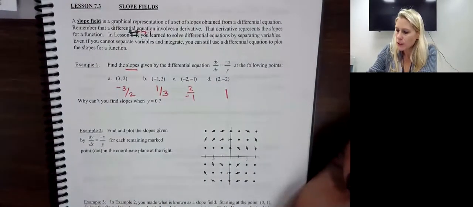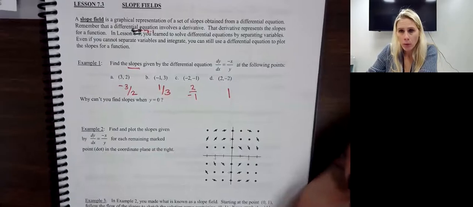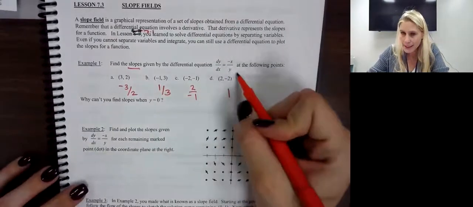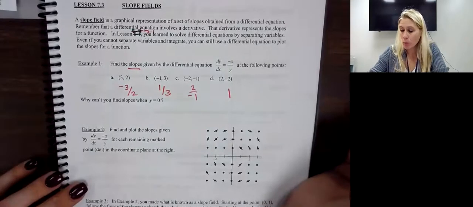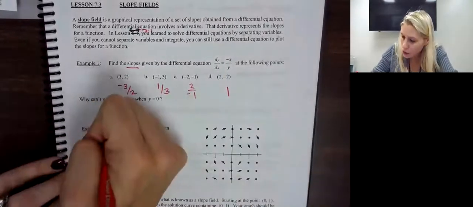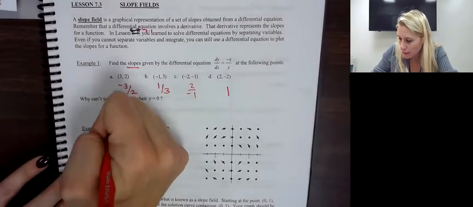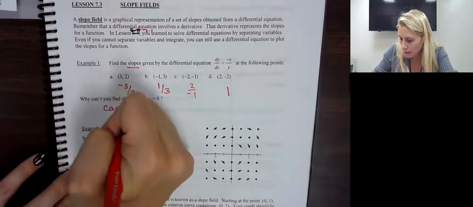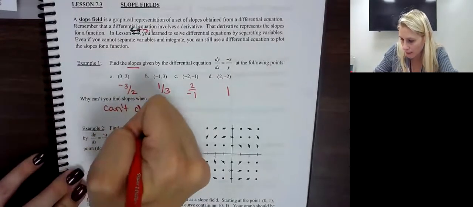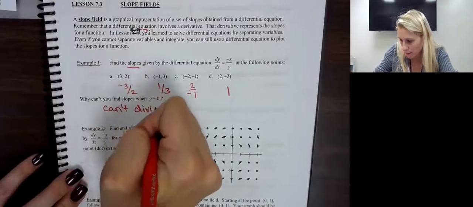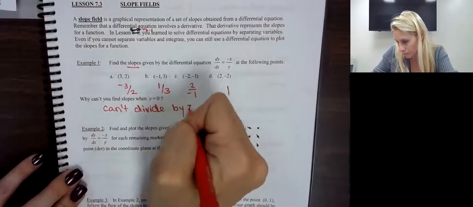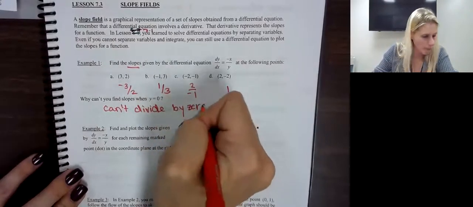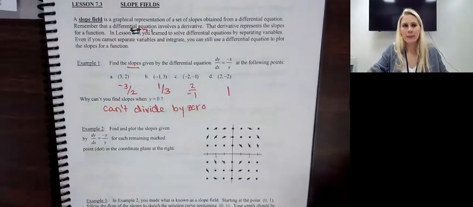Why can't you find the slopes when y is 0? Well, in this case, with this differential equation, we cannot find the slopes when y is 0 because you can't divide by 0. And that's it. It's just undefined.